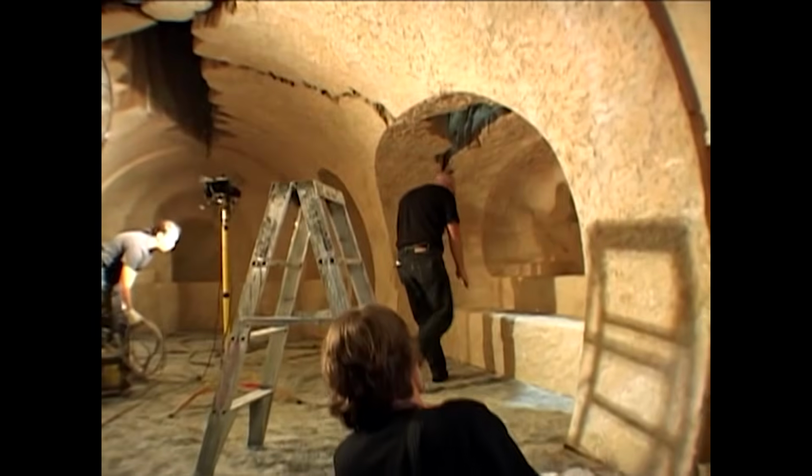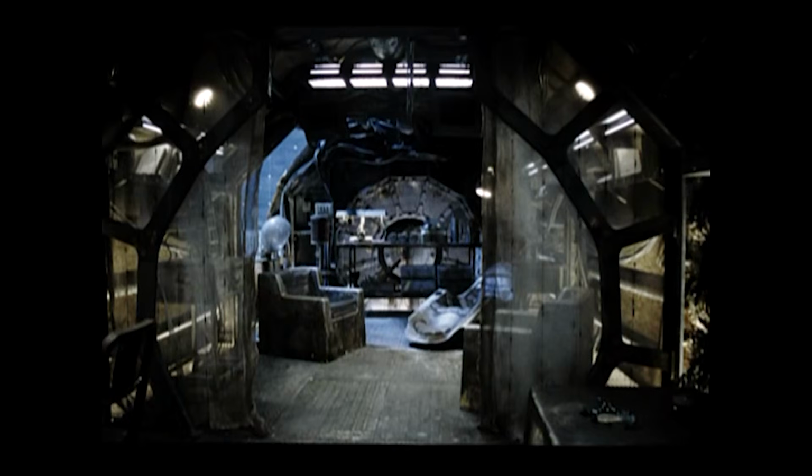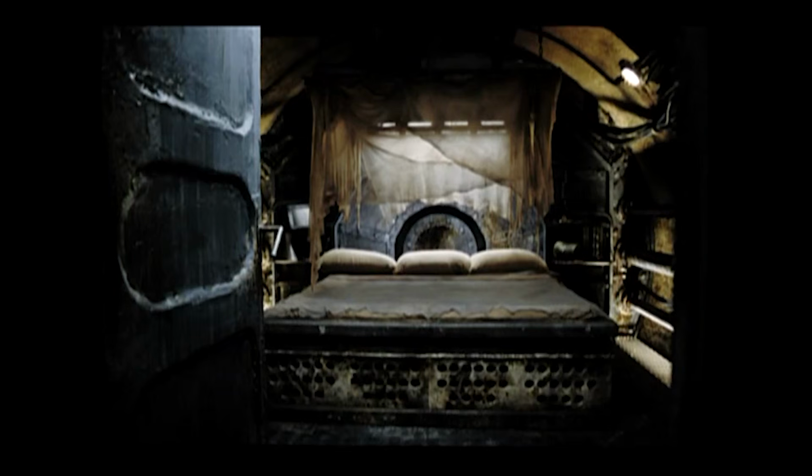It is this thrown together, makeshift world that these people have been forced to live in, and they made the best of a fairly terrible situation.